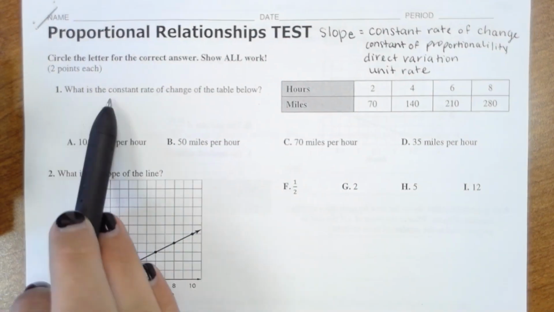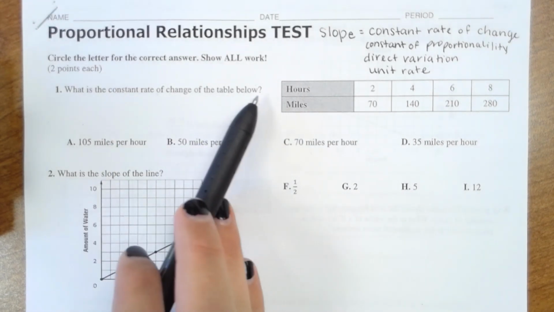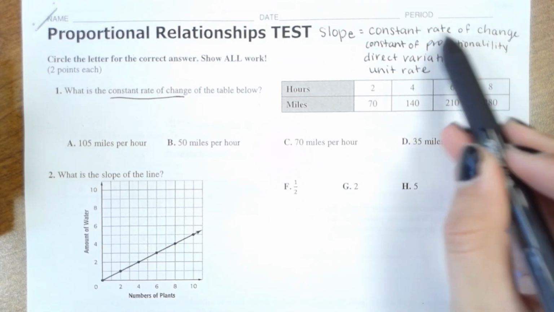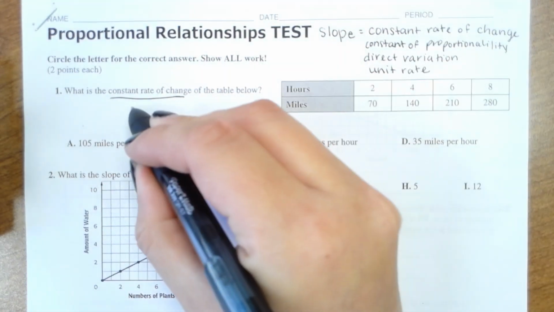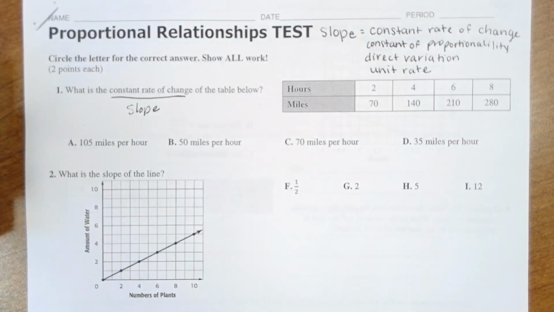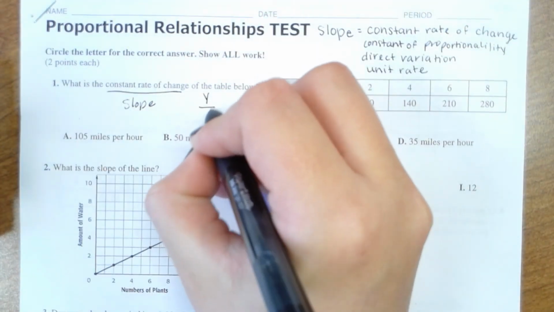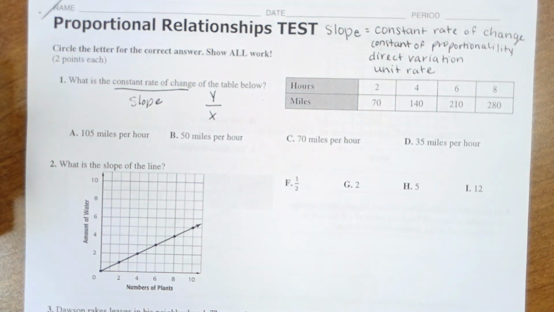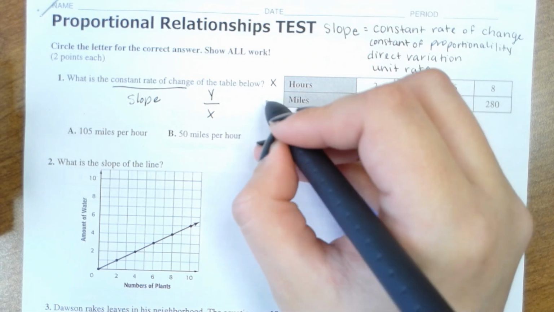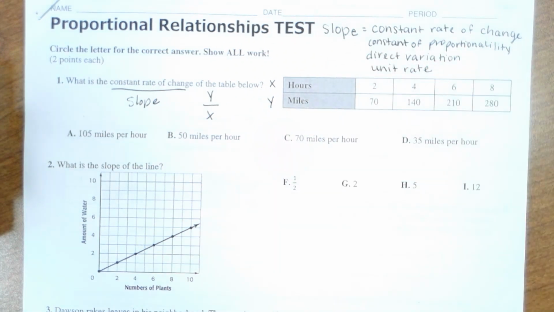So number one, what's the constant rate of change of the table below? Well, there's that word right there, constant rate of change. Constant rate of change means that we're trying to find the slope of the table. And there's a couple different ways that you guys can find the slope. One way is to find your change in y's over your change in x's. And remember, hours would be represented as your x and miles would be written as your y.